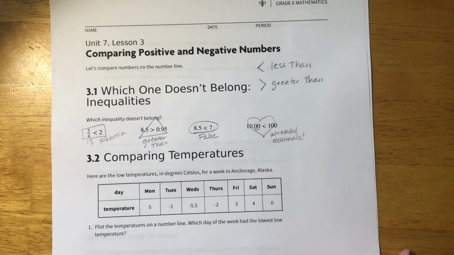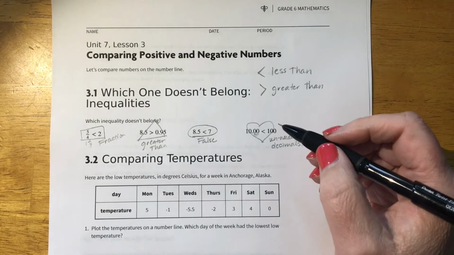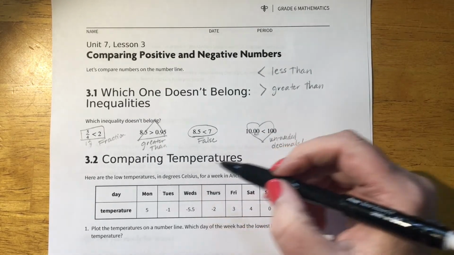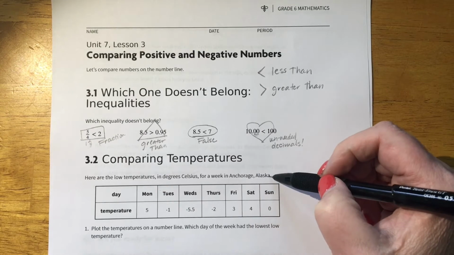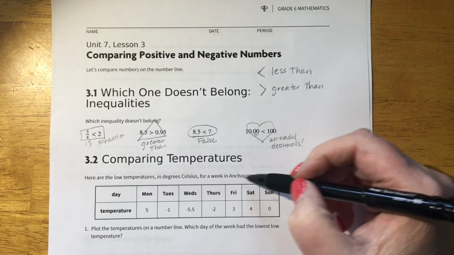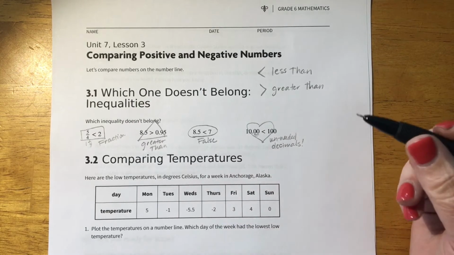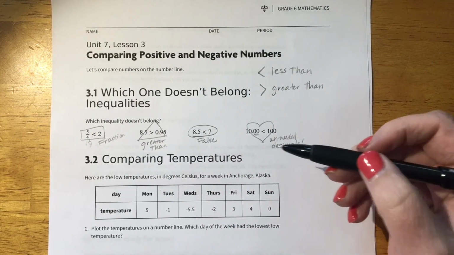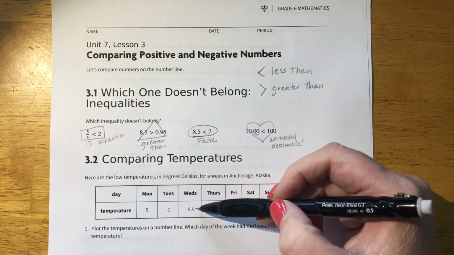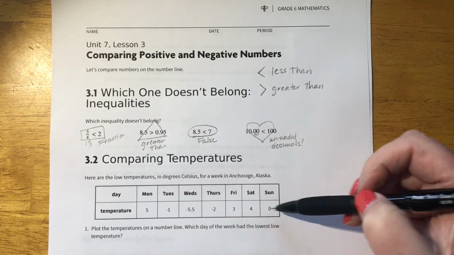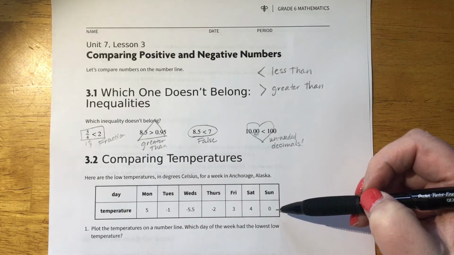Number 2, comparing temperatures now. Here are the low temperatures in degrees Celsius for a week in Anchorage, Alaska. Well, I know a little bit about Alaska, and I know it's cold, so I'm expecting cold temperatures, and yep, that's what we've got in this table. Wow, that would be a rough week. Look how rough. Those are some cold temperatures for a whole week.